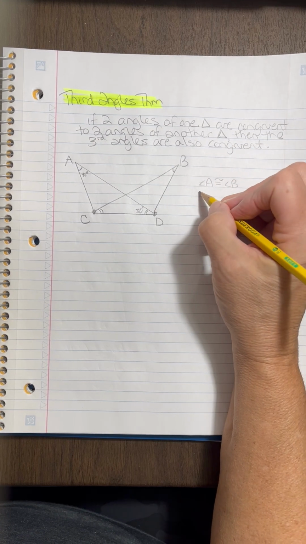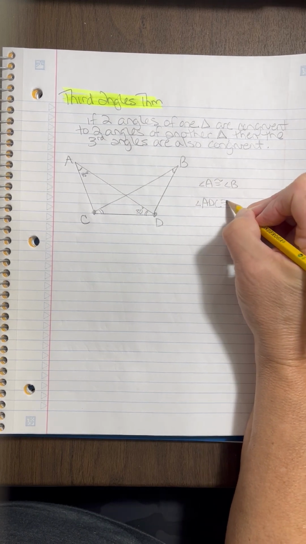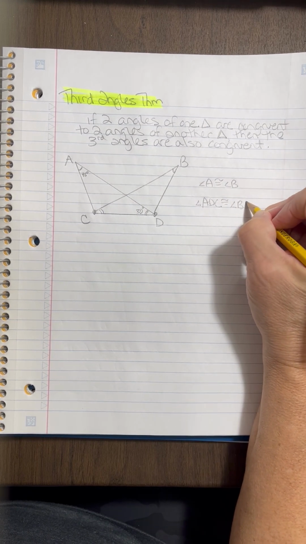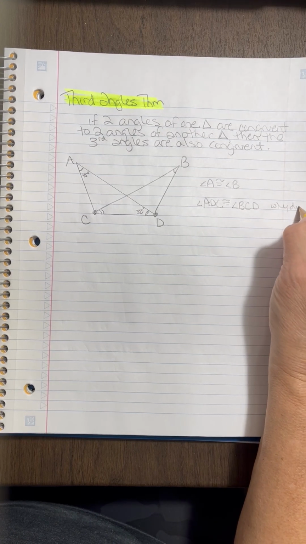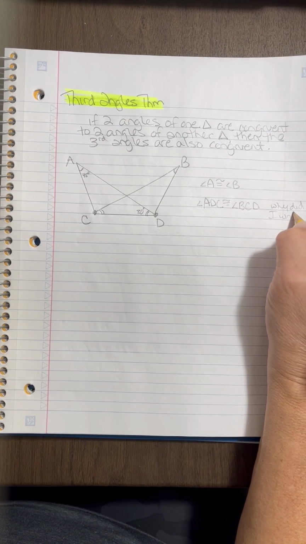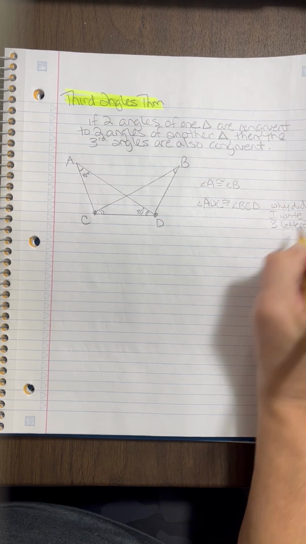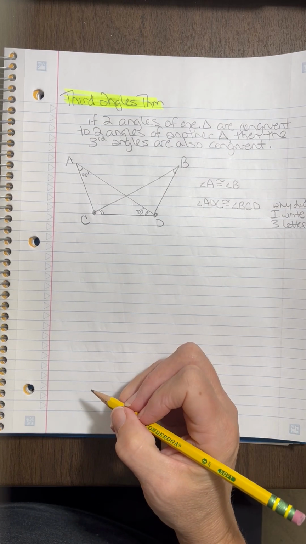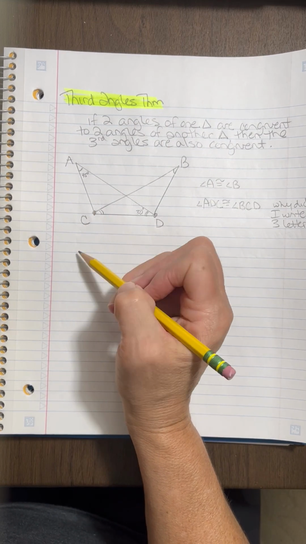And we know that angle ADC is congruent to angle BCD. Now, why did I write 3 letters instead of just 1? If you just say angle C, you don't know which of these two things you're talking about.